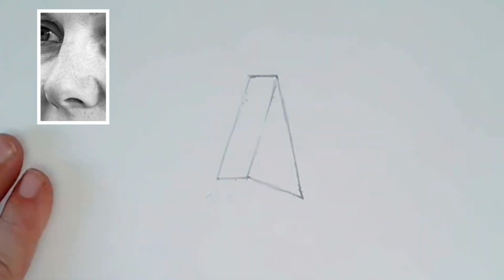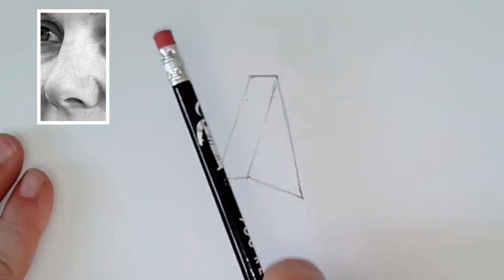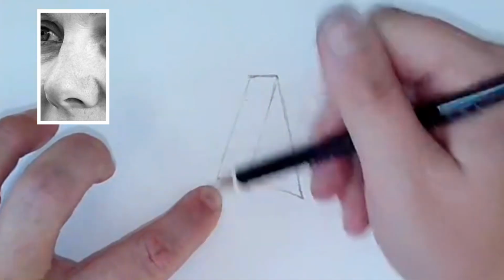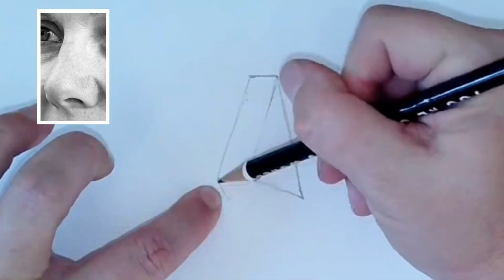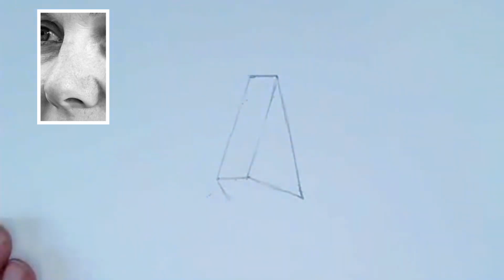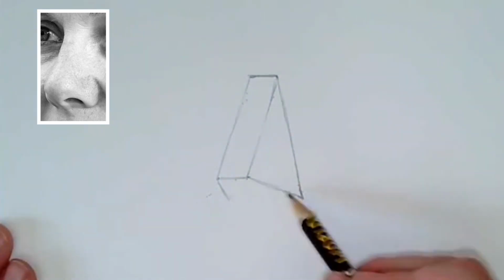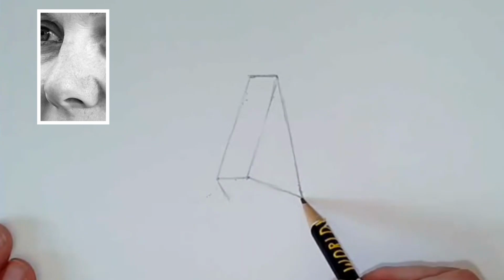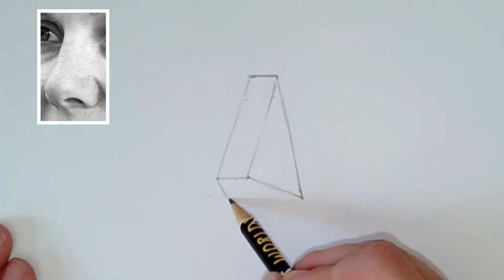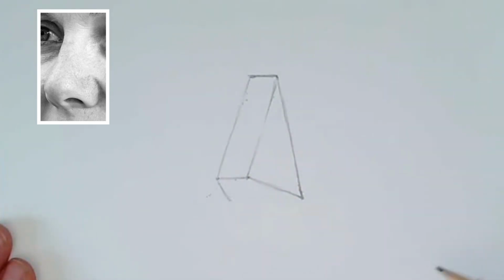So I'm going to check that. And I'm going to see it's roughly this angle. So about here, that's the angle. So notice it's not the same as from this side to my outer nostril. So from here to the base of the outer nostril, what is that angle measurement?